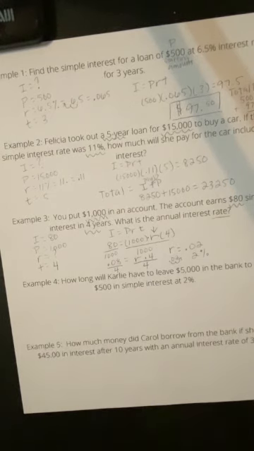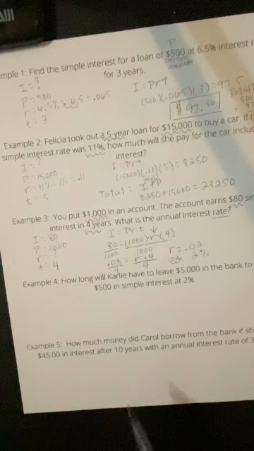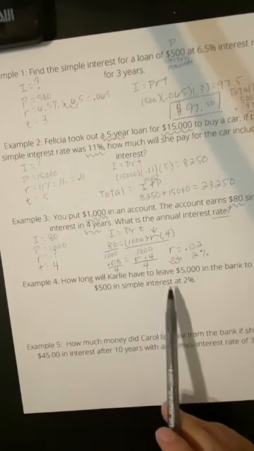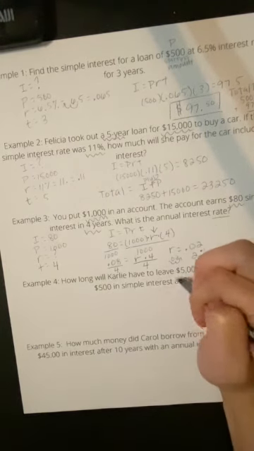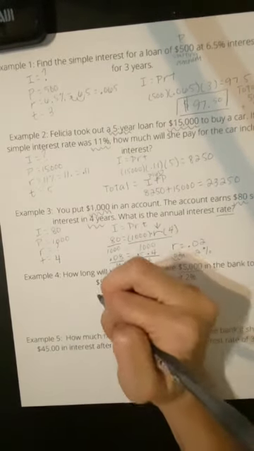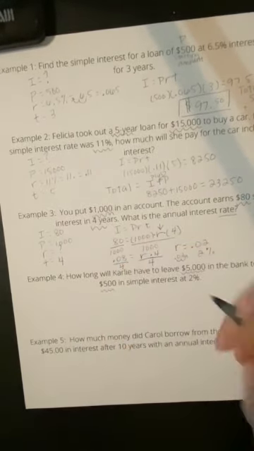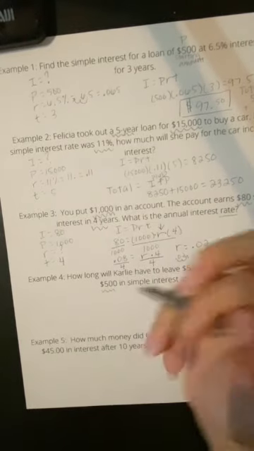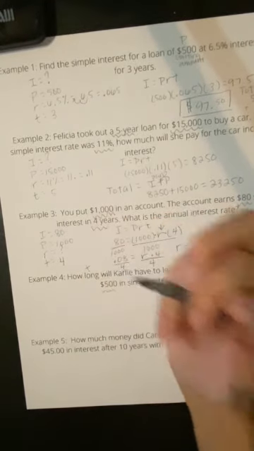Okay, hang in there, guys. We just have 2 more examples. So example 4: how long will Carly have to leave $5,000 in the bank to earn $500 in simple interest at 2%? It says how long. That's time.